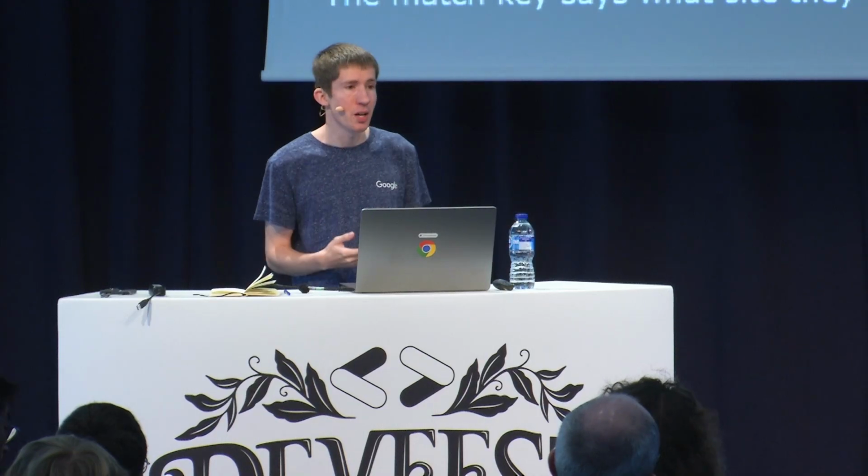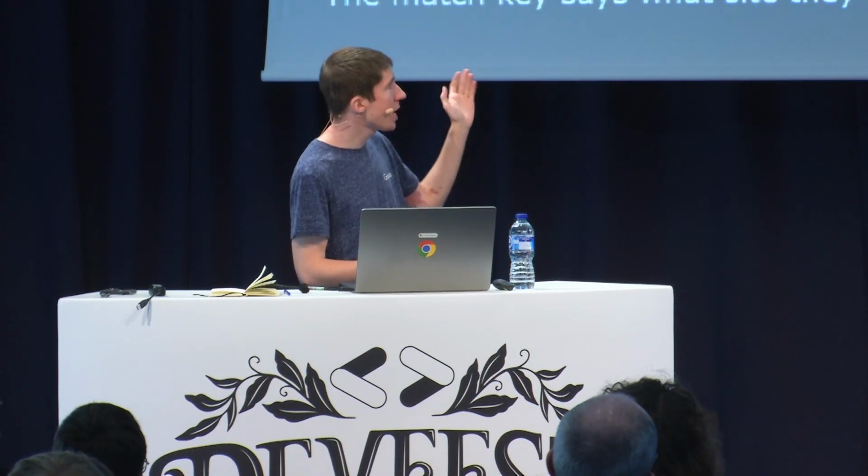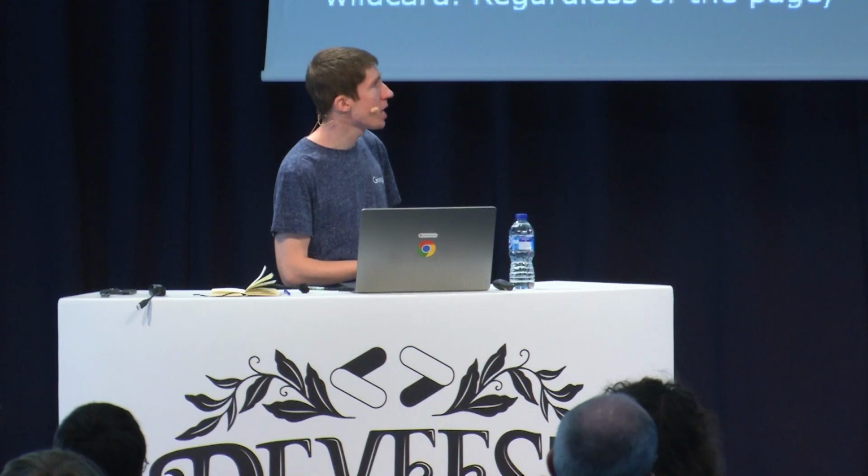We have this matches key. And so this matches key is saying, what are the sites where I want this content script to run? So you can see I'm specifying example.com, and then I have the /*, that's just a wildcard. So it's saying, regardless of the page, if we're on example.com, then I want to inject this script. And then we have the JS key, and it's an array of scripts that we want to inject. And you can see I'm just specifying content.js.